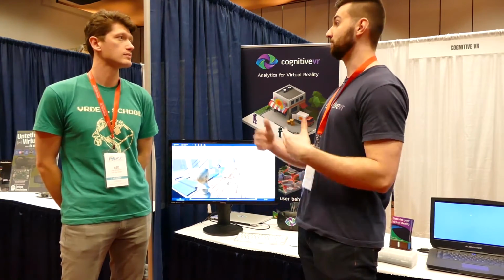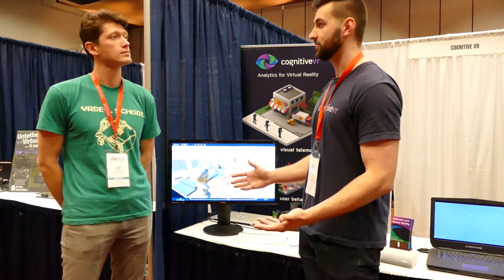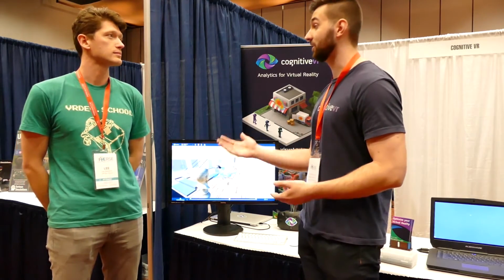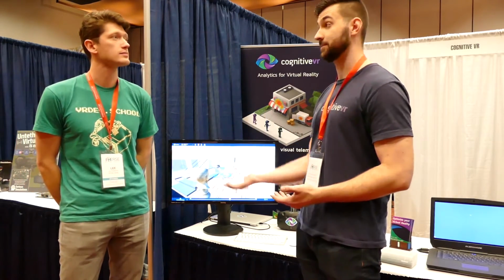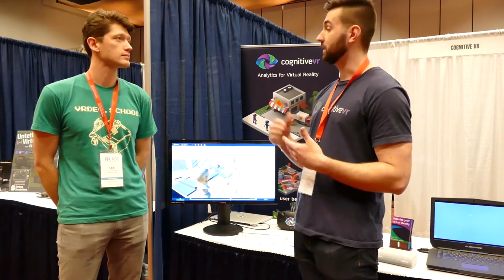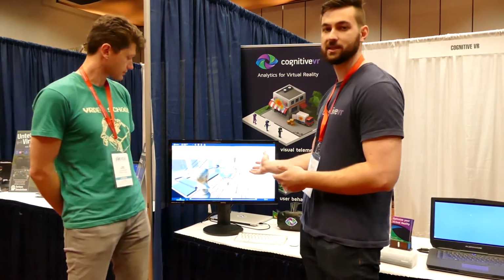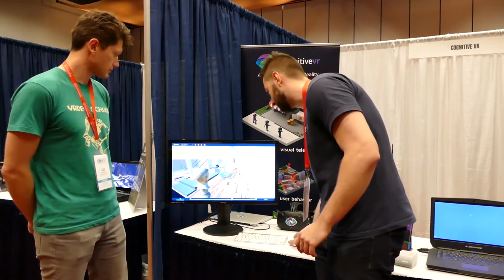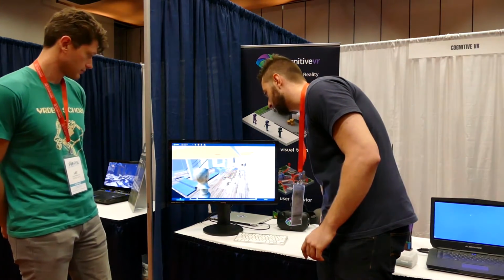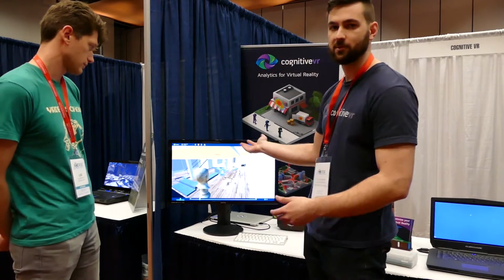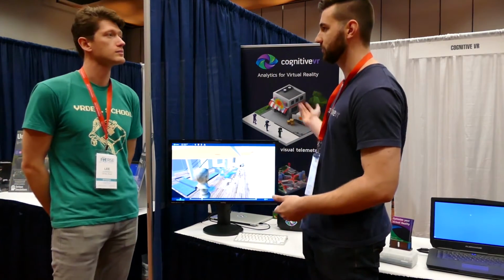You have to make sure that you build your world appropriately so that they do exactly what you want them to do, and they experience your narrative or game or training simulation in the way you want them to experience it. So what we've built here is a visualization tool called Scene Explorer, and this lets you scroll through user sessions in virtual reality. So this is me a few moments ago recording and sending it to our server, our dashboard.